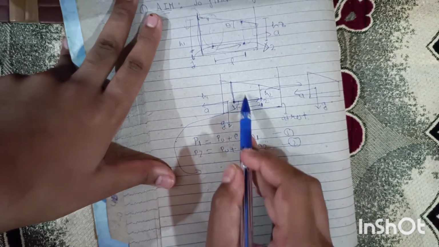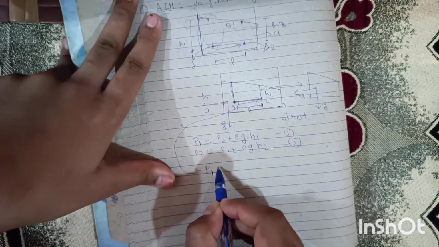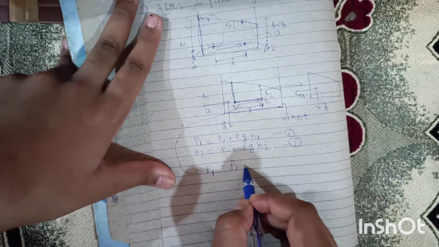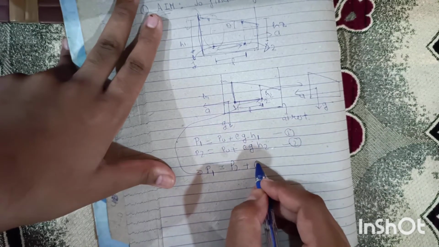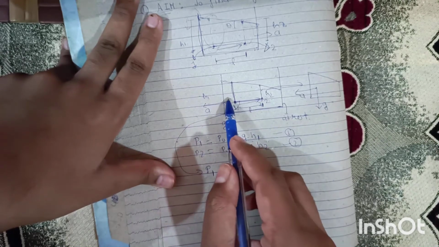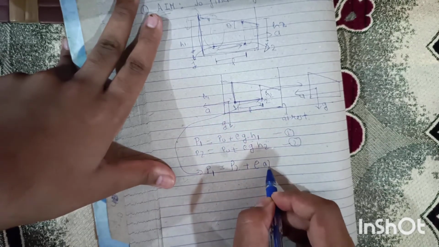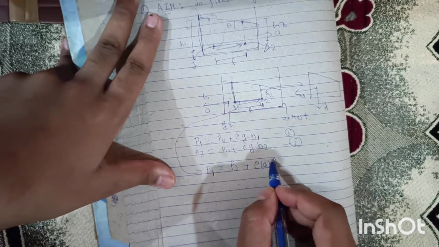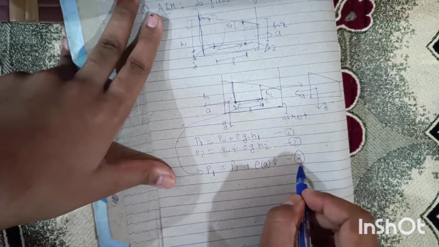So actually we will be writing P1 is equal to P2 plus rho. Now acceleration here in this direction is A and this distance is L. So P2 plus rho AL. This is our third equation.